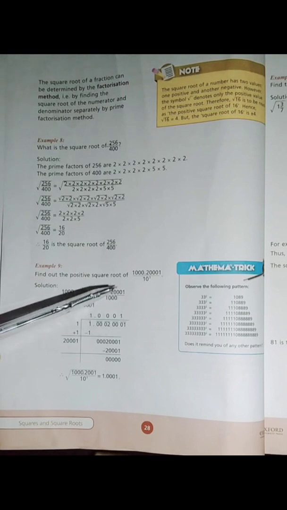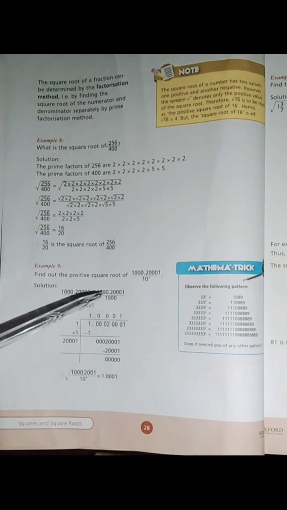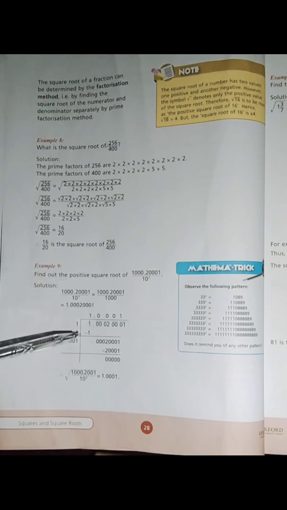1000.200001 divided by 10 raised to power 3 means 10 multiply 10 multiply 10, we get 1000. And when we divide 1000.200001 by 1000, we get 1.00020001. Now we find the square root by division method.